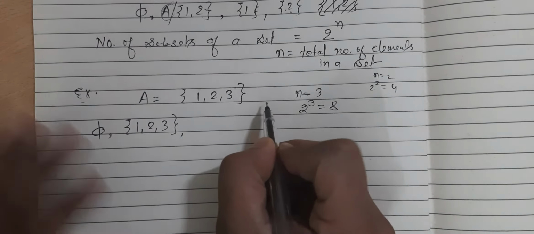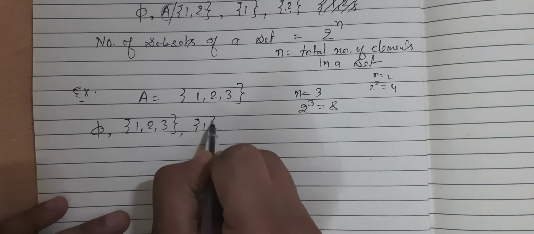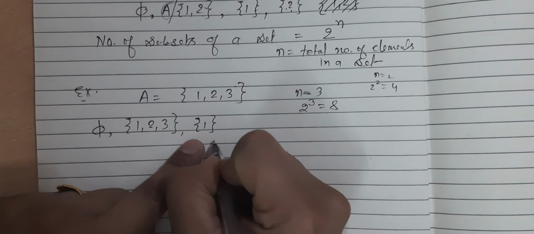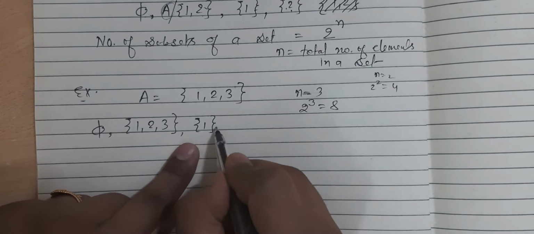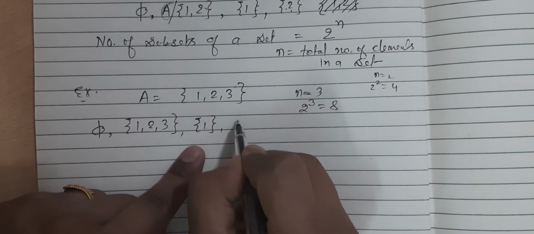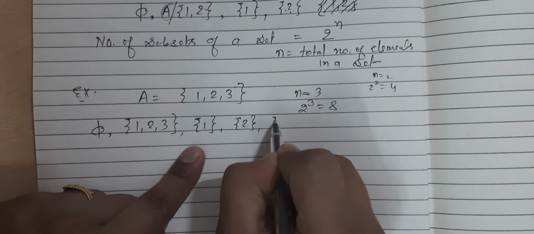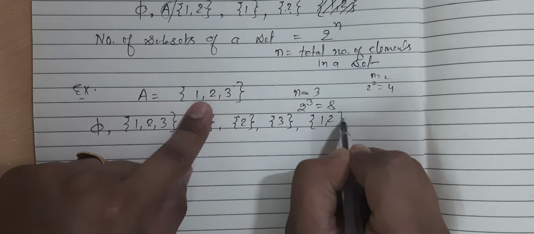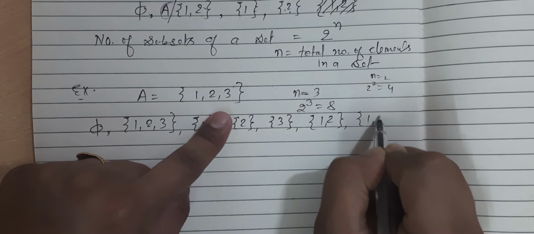Now each element individually. It's compulsory to write this bracket. Why? Because a subset is itself a set. Subset is also a set, so that is why this bracket is compulsory. So first set of 1, set of 2, set of 3, then pairs: set of 1 and 2, set of 1 and 3.